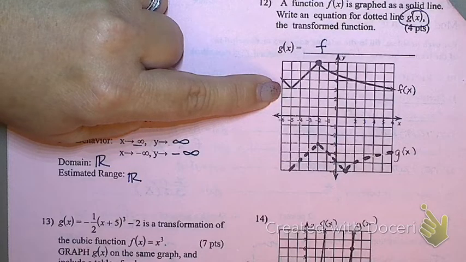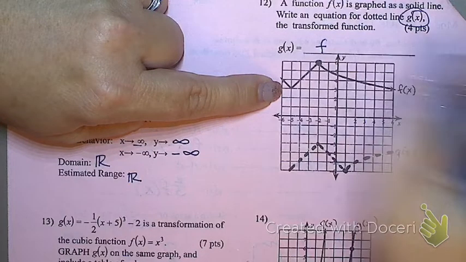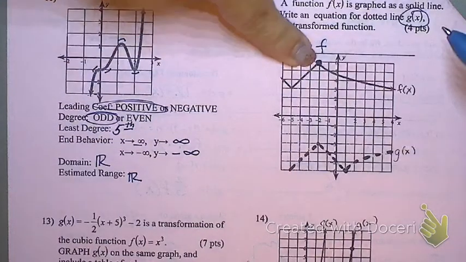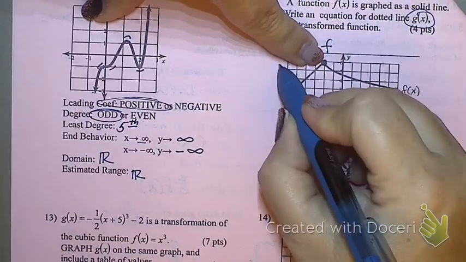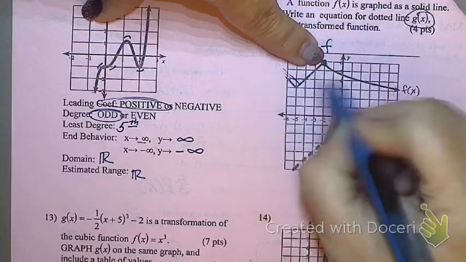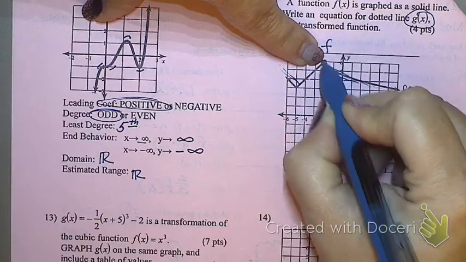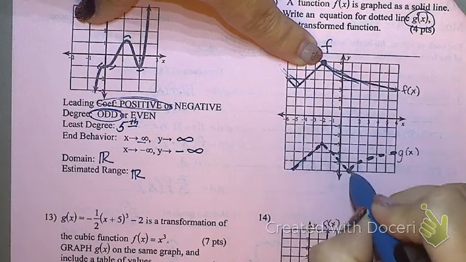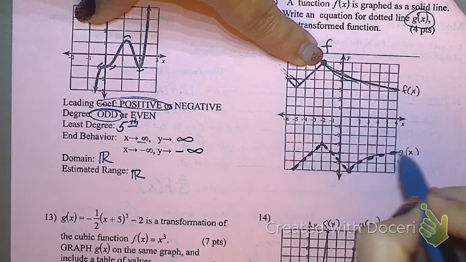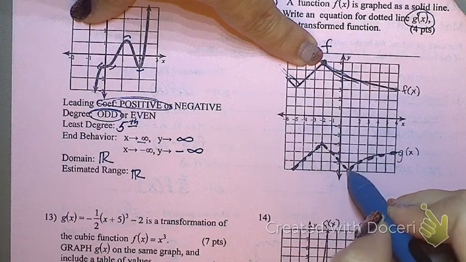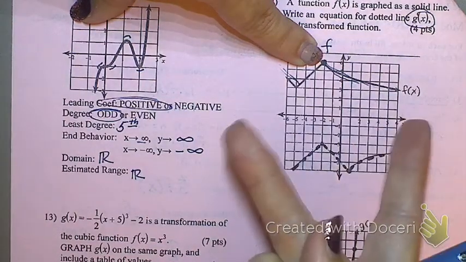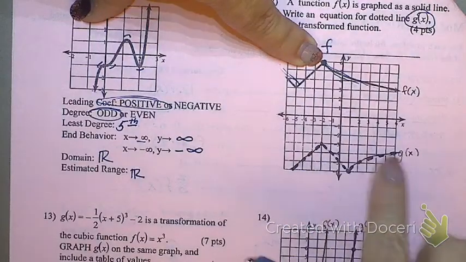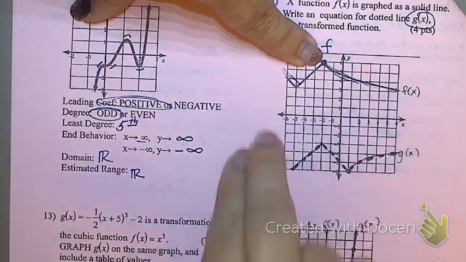Okay? So let's see what's going on. I'm going to focus on this point right here. And it looks to me that there's a V shape and almost like a curve, kind of like half a parabola. And that V shape is still on the left, and that parabola part is still on the right. Do you see that? So that tells me horizontally it has not flipped. Do you understand? Because if it was horizontally flipped, the V part would be on the right and the parabola part would be on the left.